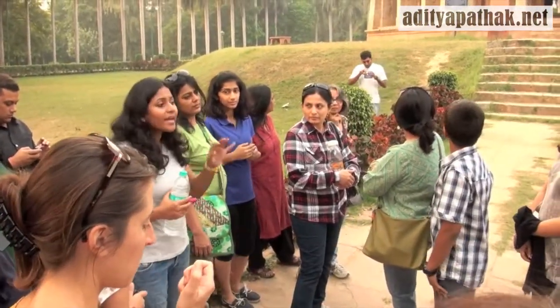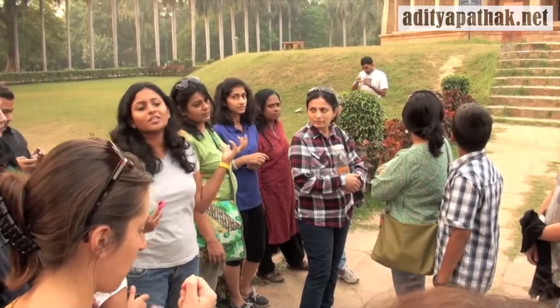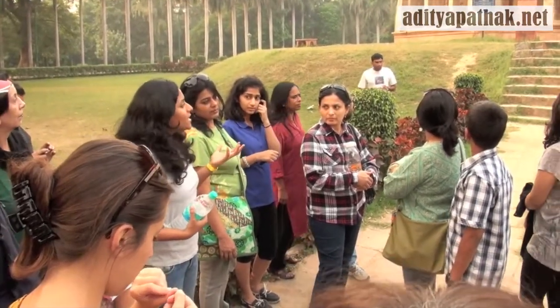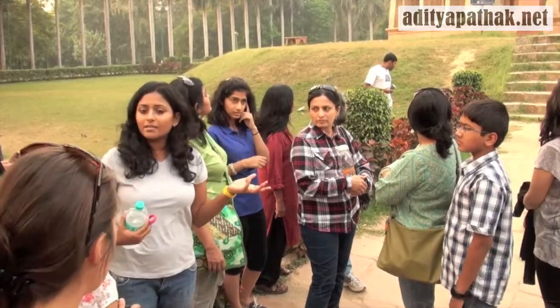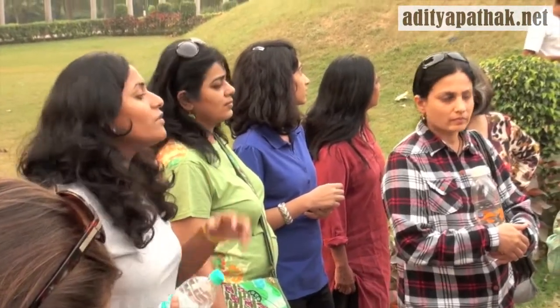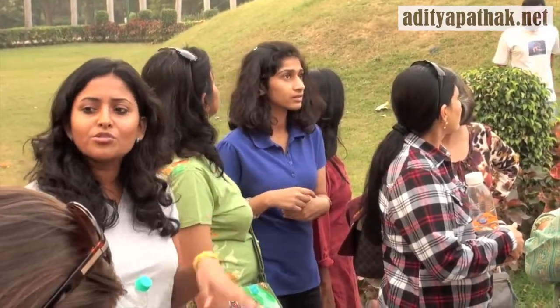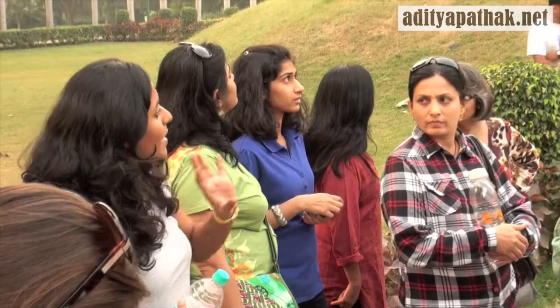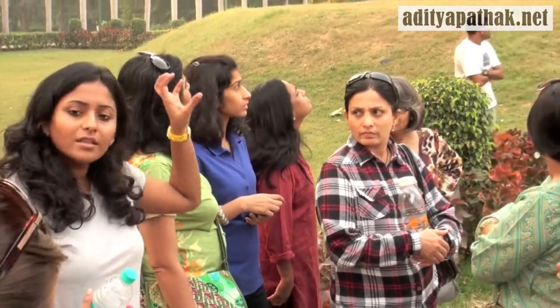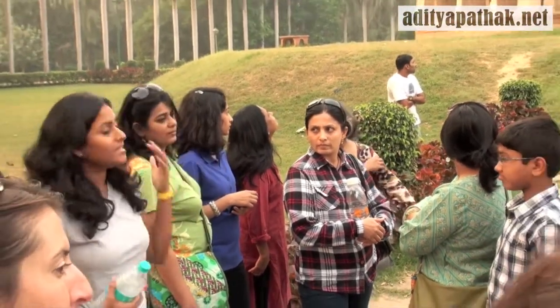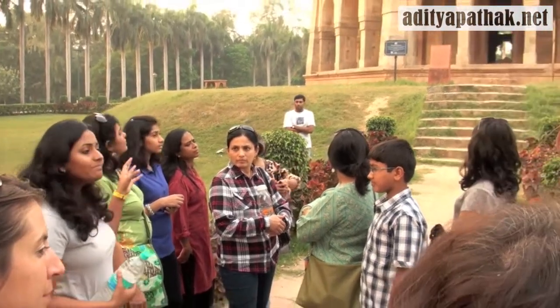Okay. The reason I emphasize this structure so much is because it belongs to a dynasty which is very lesser known, and we hardly have any structure which belongs to this dynasty. We hardly have 2 or 3, and those too in ruins. So this is one of the best examples to see the architecture of this particular dynasty. Okay. This is a tomb.